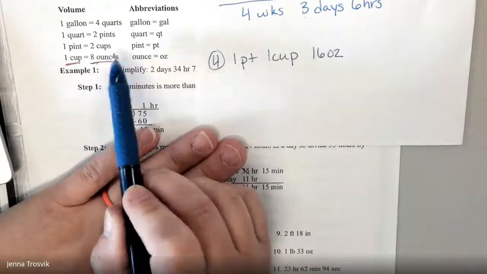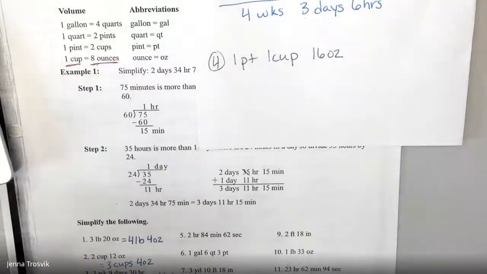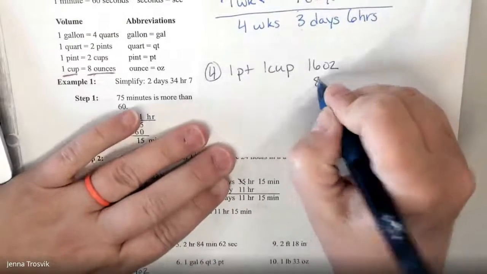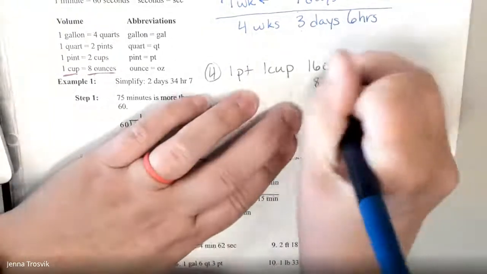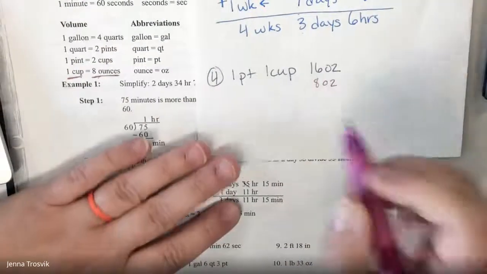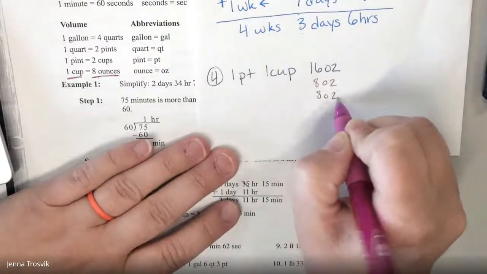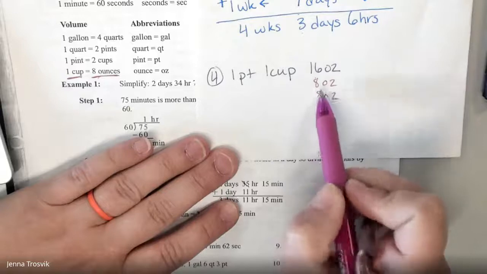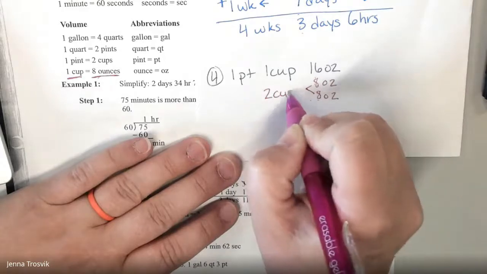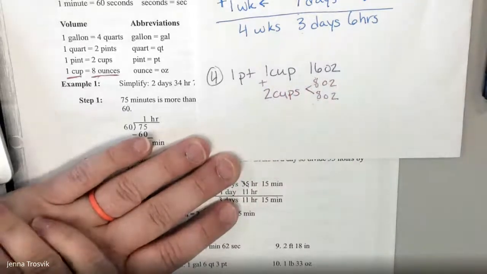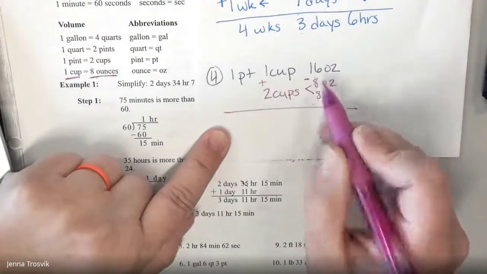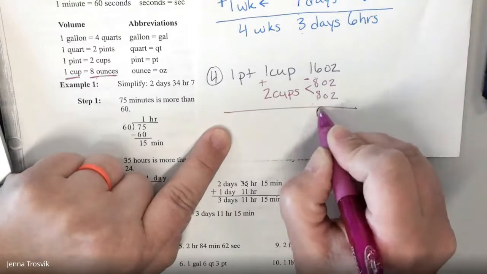or 16 is a multiple of 8, which means that I can take more than 1 8 away. So we just have to know how many 8s we can take away. I can take 1 8 ounces away, and that leaves me with 8 ounces. And then I can take another 8 ounces away. So technically I can take 2 full 8 ounces away. If I do that, that turns into 2 cups that I have to add to the 1 cup that I already have. So if I take 8 and 8 away from 16, I am left with 0 ounces.